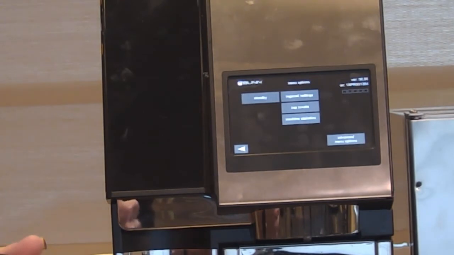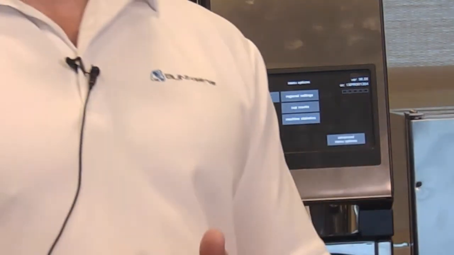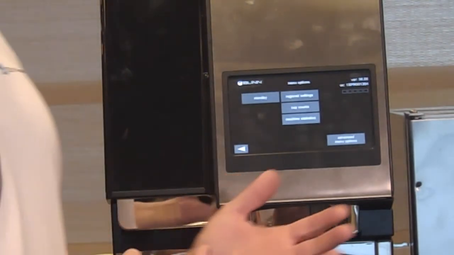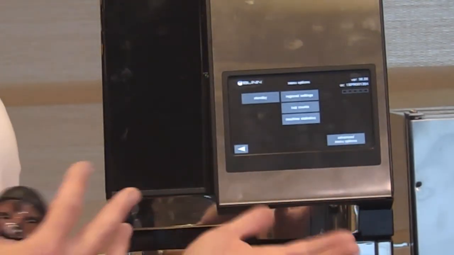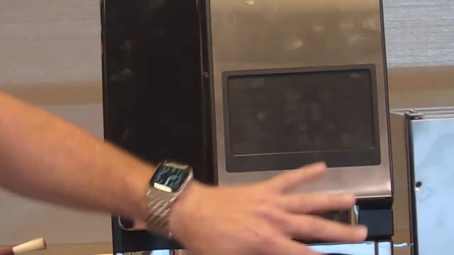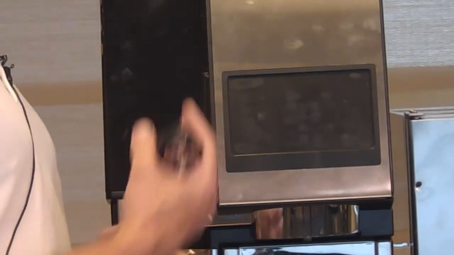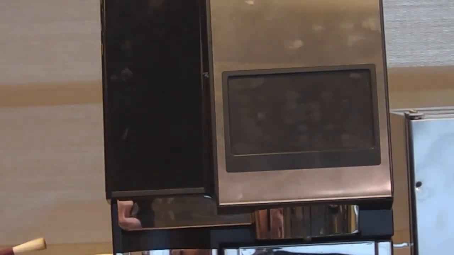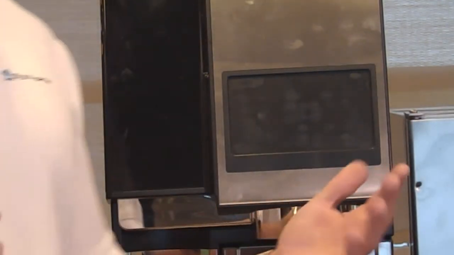So the first one is our standby mode. The standby mode is that you can basically put the machine in a sleep mode, and when you press this one here, the display goes black. You still hear on the back of the machine the fan running, and this is basically how you want to keep the machine overnight. The boilers are still staying at a warmer temperature.